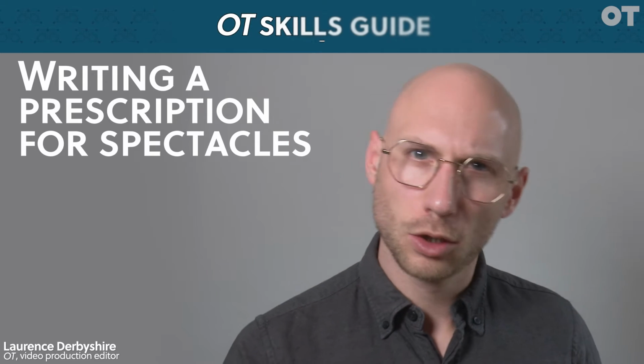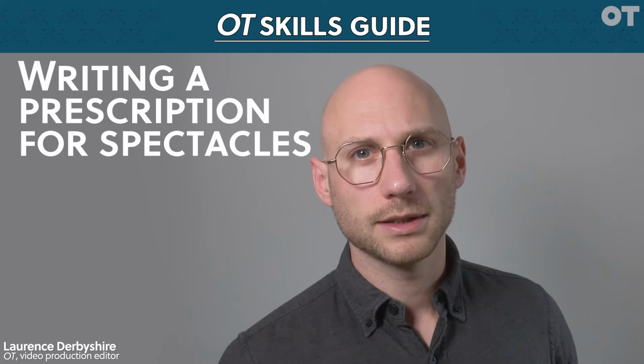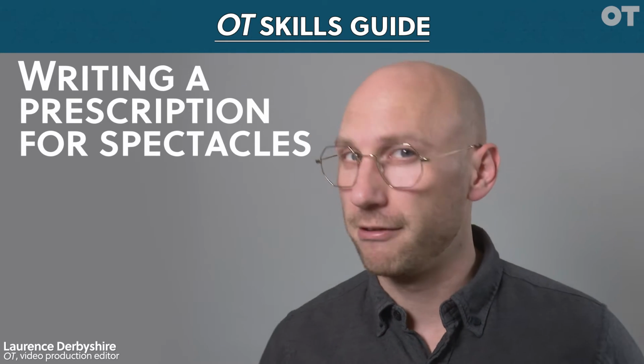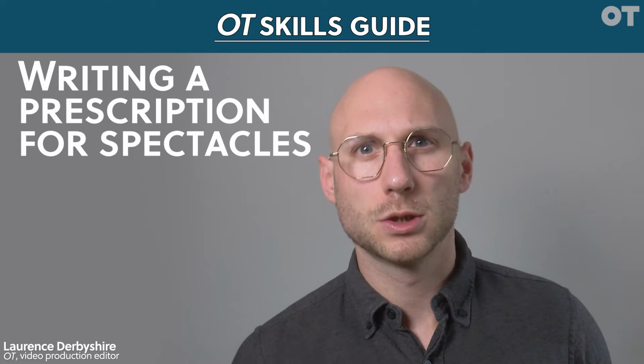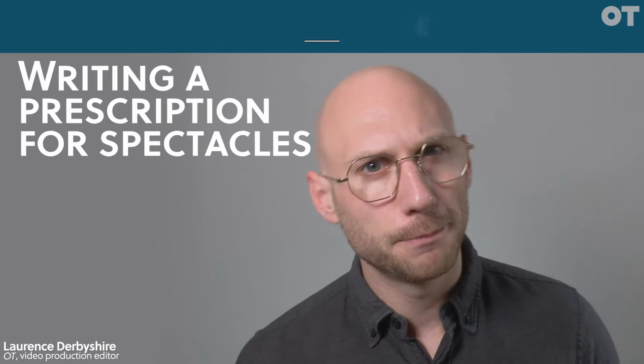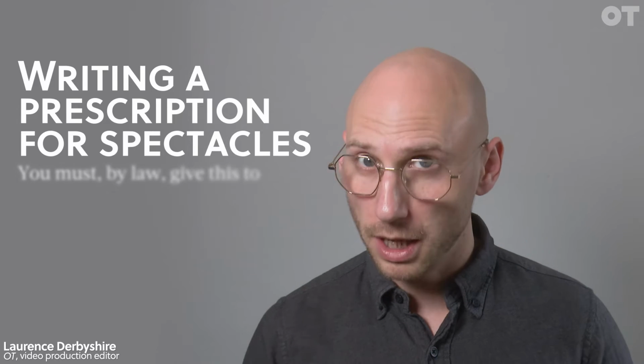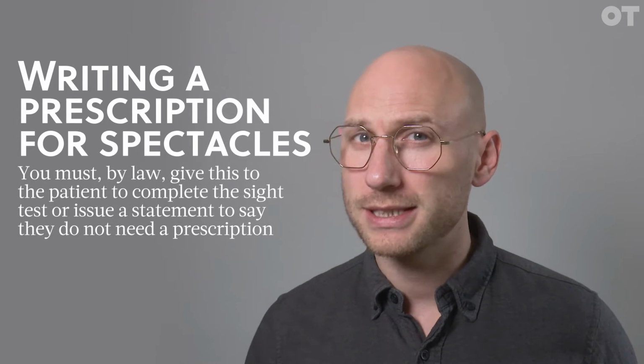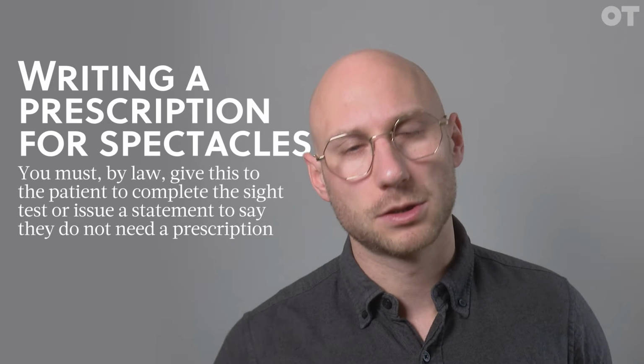Writing prescriptions is a cornerstone of optometry. Here we will explain how to write a prescription to British standards, getting this right every time. This allows a patient to order an accurate pair of spectacles and monitor their eyes for change. You must, by law, give this to the patient to complete the sight test or issue a statement to say that they do not need a prescription.